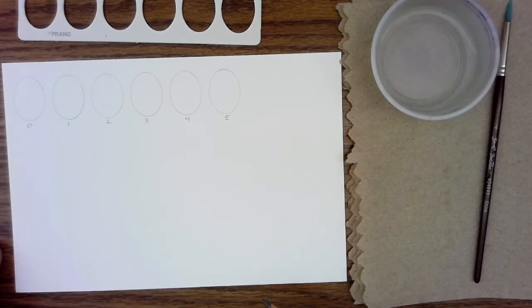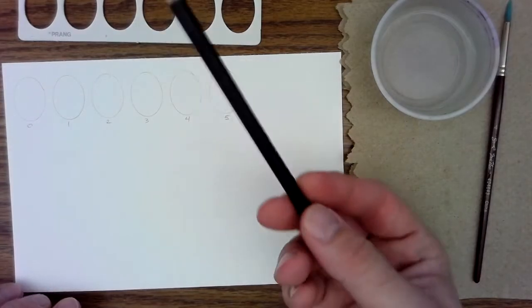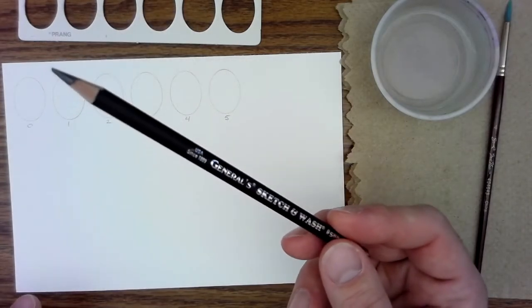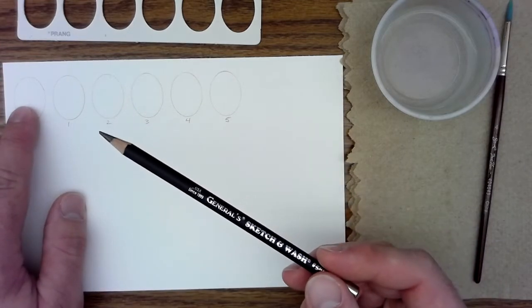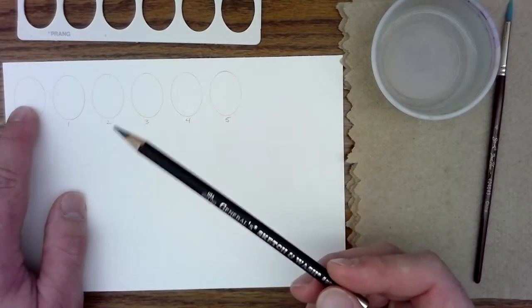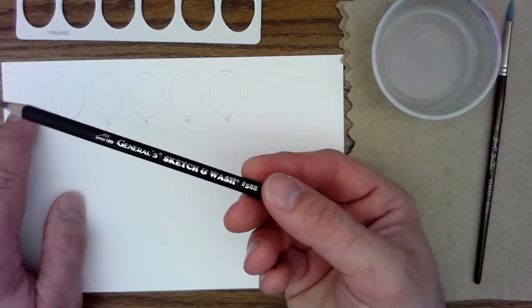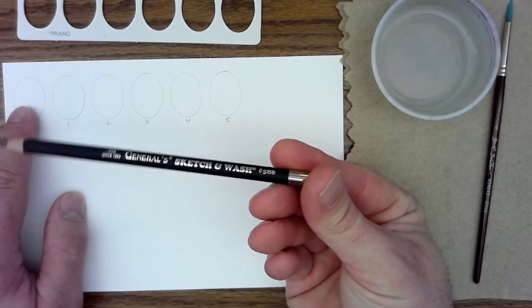Once you trace all 5, the next step is pretty simple, pretty obvious. I suggest starting light. That way you can transition to darker values. 0 obviously is going to be the white of the paper. There are going to be 0 values in your reference. So again, I'm going to hold my pencil all the way at the back here at the little silver cut.